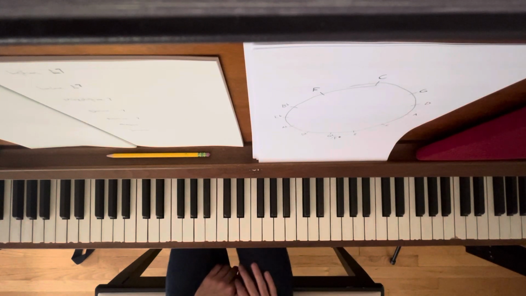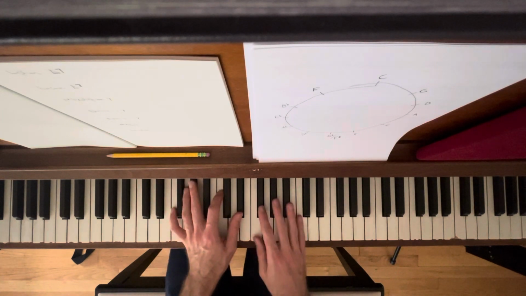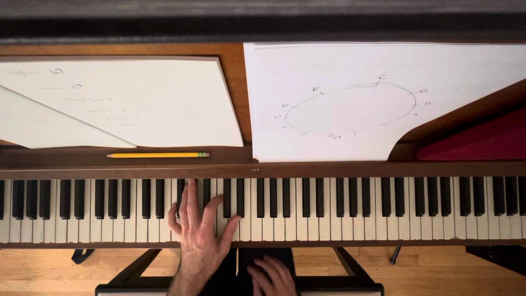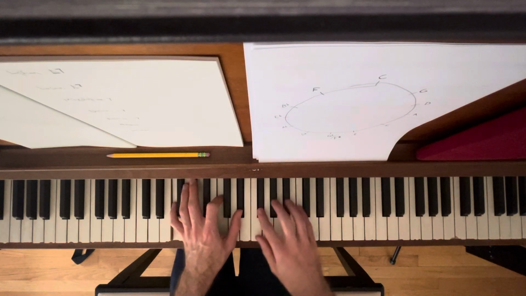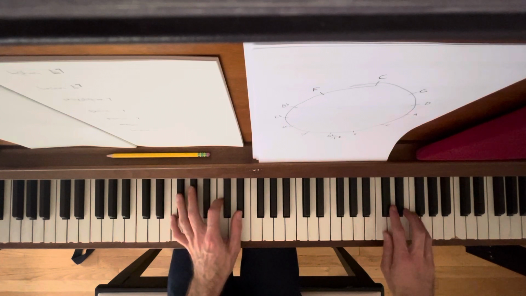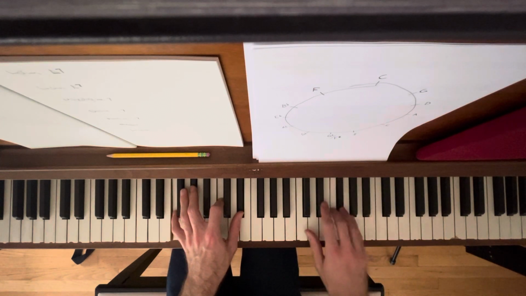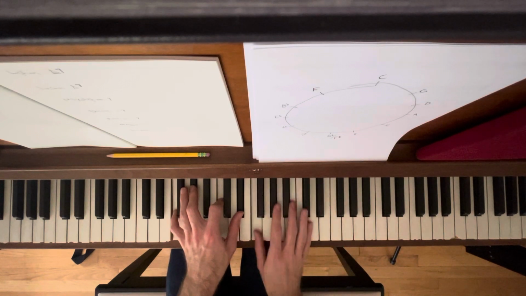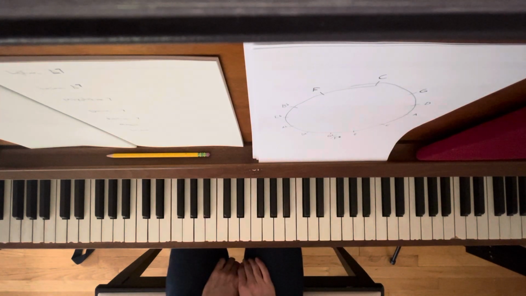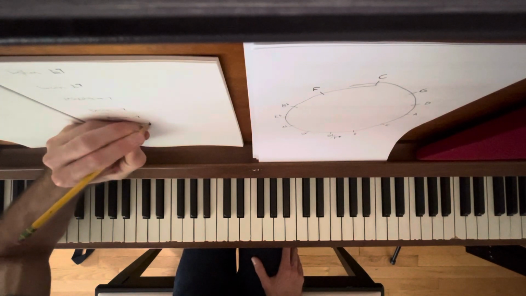Okay. Next we add a G flat, and we get Phrygian. And we still have a minor 7 chord. And for me, this sound suggests danger, that something sad or melancholic has turned dangerous.